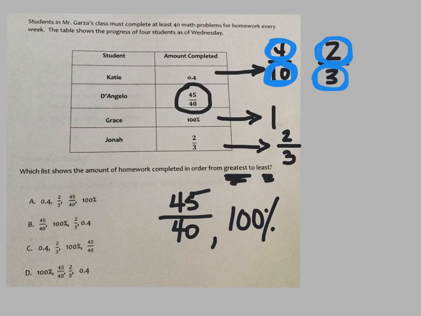So the 2/3 would be larger, and Katie's 4/10, or 0.4, would be the least.